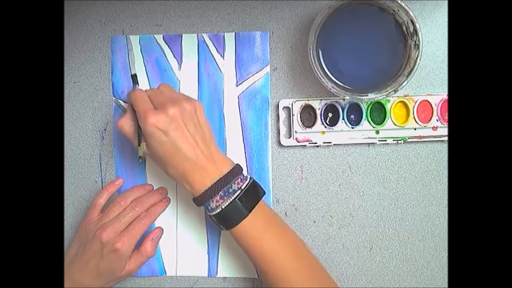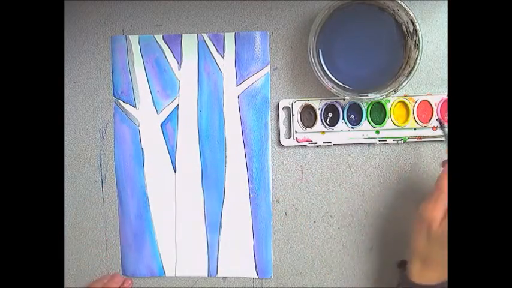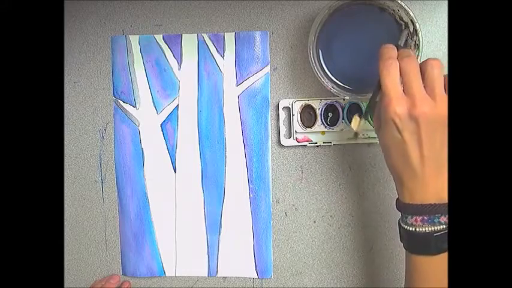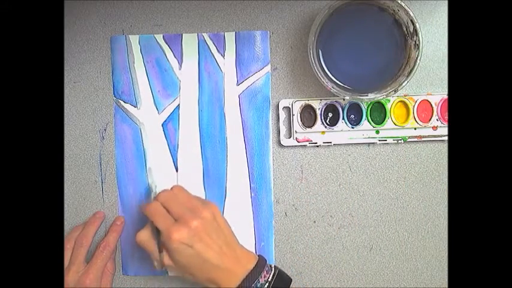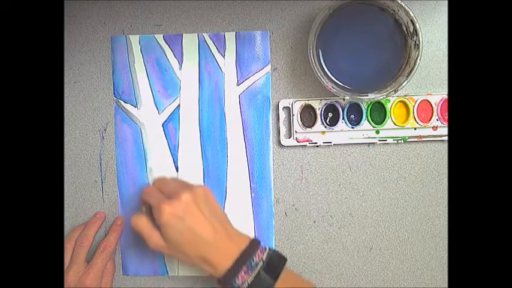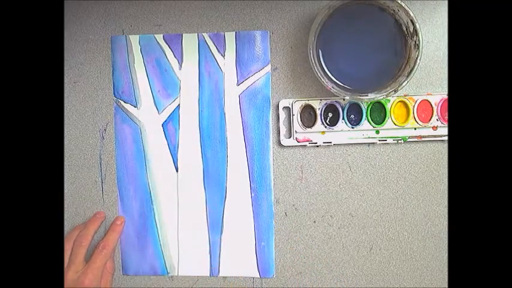I'm choosing the left-hand side to make my shadow and drag it all the way down. You can even do the underside of your branches to create a shadow. You'll notice that the right-hand side will stay white. That's what we call a light source.